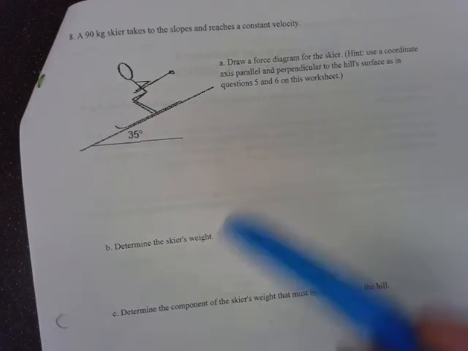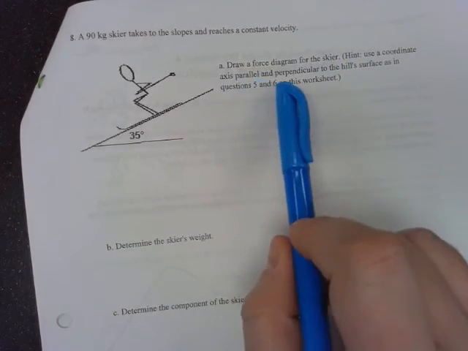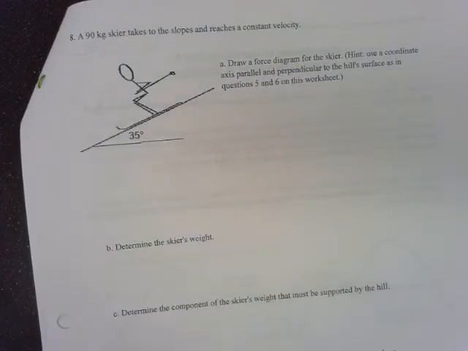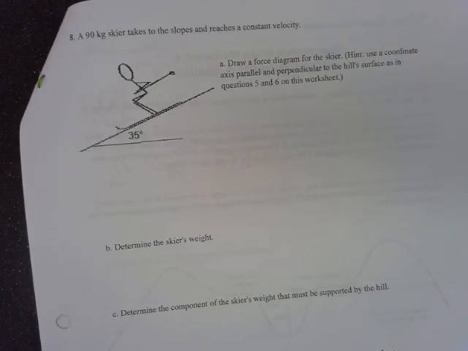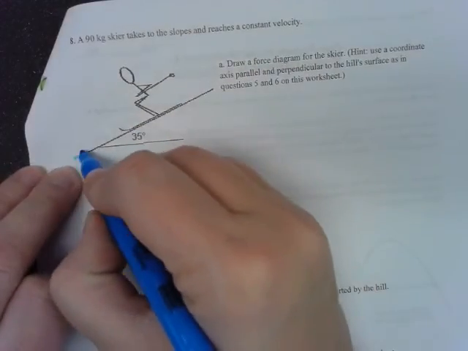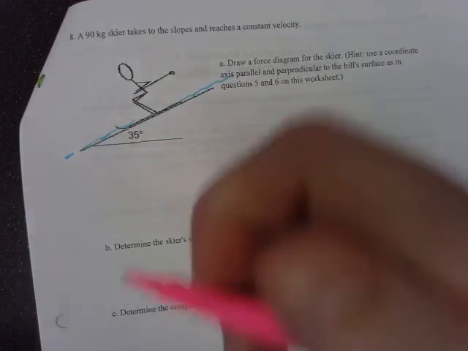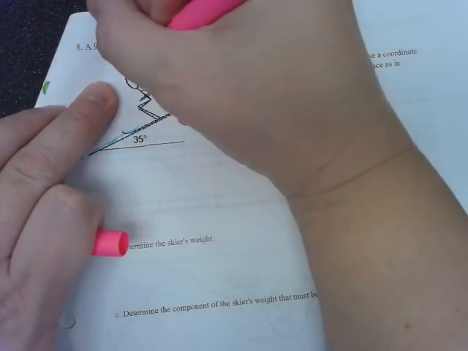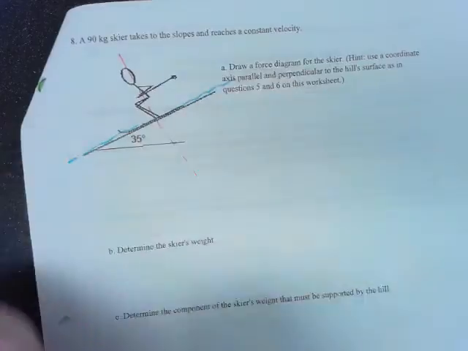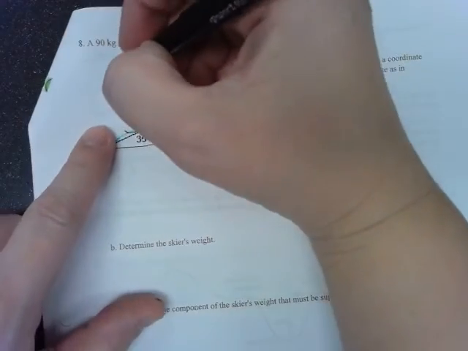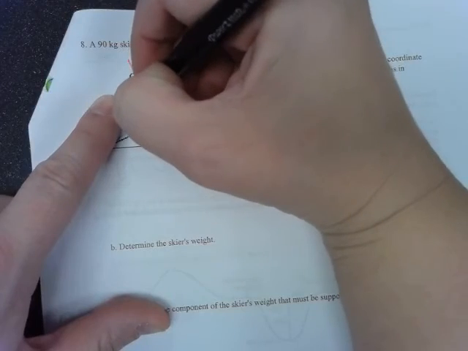So it says use a coordinate axis parallel and perpendicular to the hill surface as in questions 5 and 6. So our axis is going to be along the slope like this. And we're going to have a vertical line that goes through our skier. Like that. That's a nice thing to do because it gives us normal force going upward.